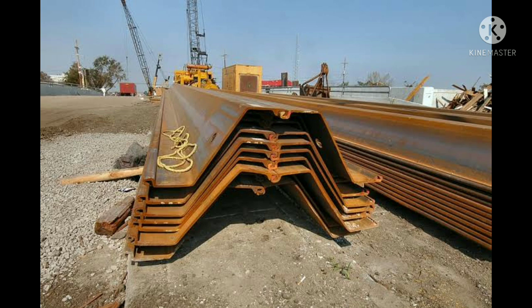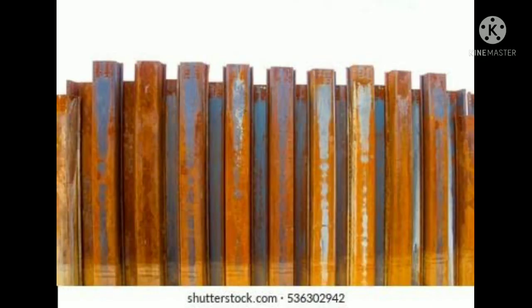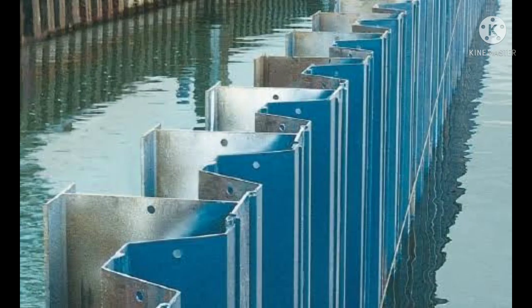First, let me give you the advantages of sheet piling. Advantages of sheet piling include that it is light in weight, making it easy to lift and handle. It is also recyclable and reusable. The pile length and design are easily adaptable, and the joints are designed to withstand the high pressure required to drive them into place. It also requires only a little maintenance above and underwater.